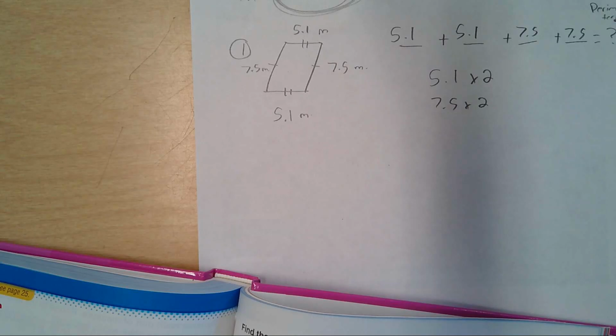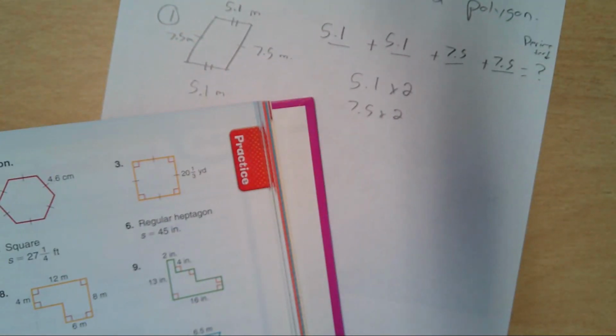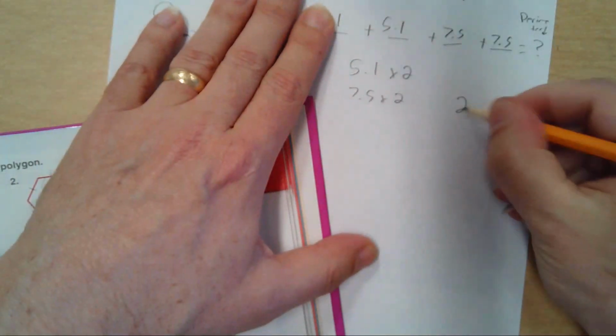I could certainly just add those 2 products together. I don't really care how you go about solving it, to be honest with you. If you want to add 4 numbers, or multiply and then add, that's fine too. Whatever's easier for you. But what's the perimeter of this polygon? 25 and 2/10. Right, 25 and 2/10 is what you should come up with here.